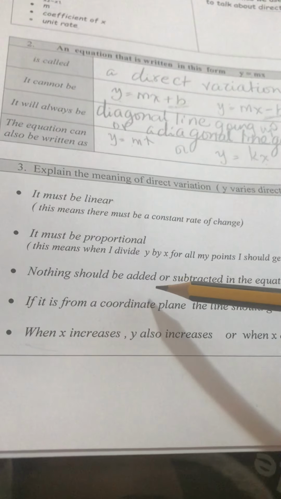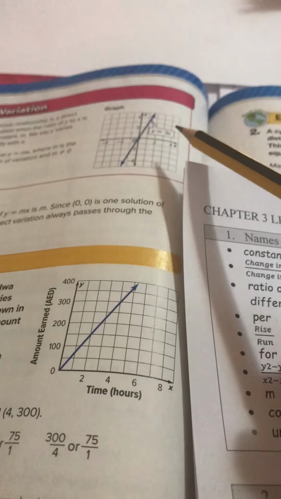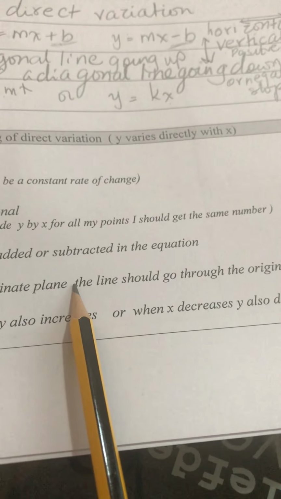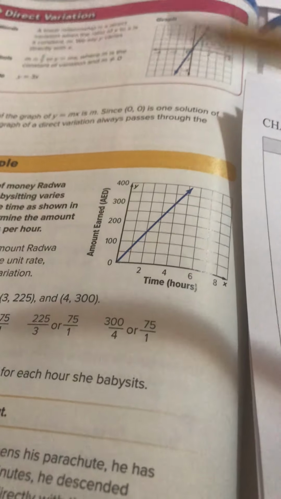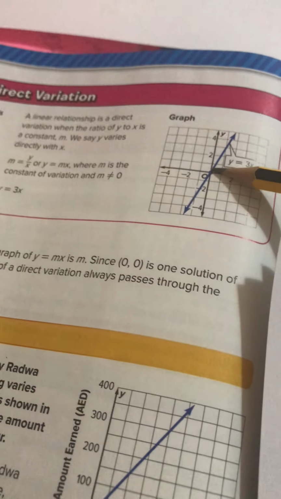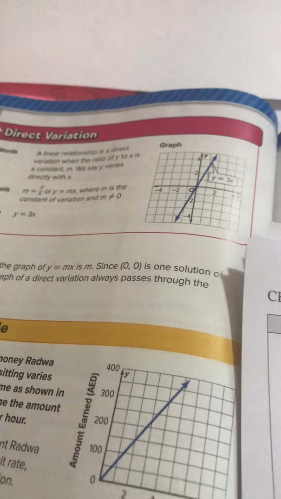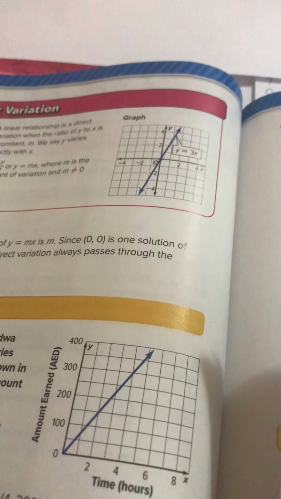If it is from a coordinate plane, what is a coordinate plane? Like this. This is called a coordinate plane. Don't call it a graph. If it is from a coordinate plane, the line should go through the origin. The line should go through 0, 0. It can only go through 0, 0. If it doesn't go through 0, 0, then it is not a direct variation.